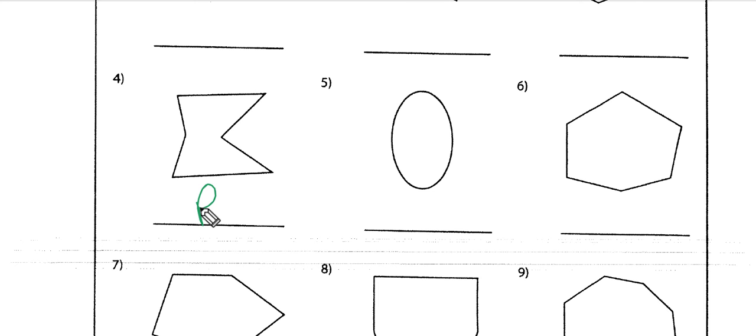Why isn't an oval a polygon? Because it doesn't have flat sides like this one does. They have to have flat sides. Plus, a polygon has to have angles. Are there any corners in a circle or in an oval? No. So this is not a polygon. Is 6 a polygon? Yes, that's a polygon.